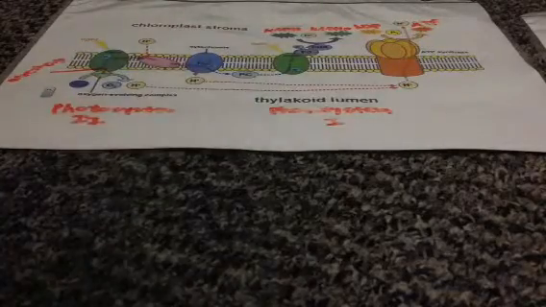And the Calvin cycle I talked about earlier, that's how we turn this ATP and NADPH into actual sugar and glucose.